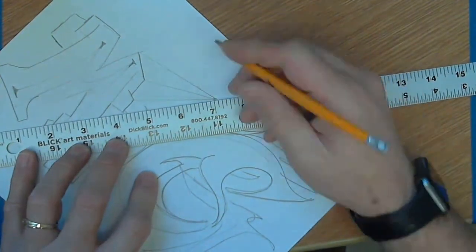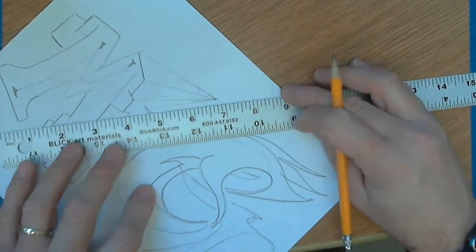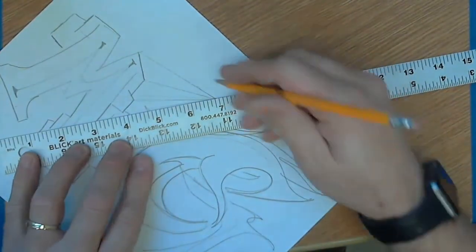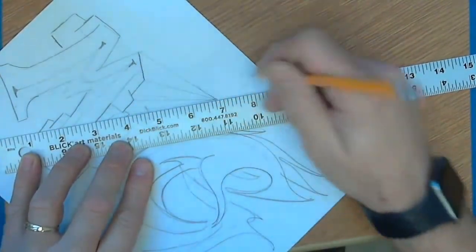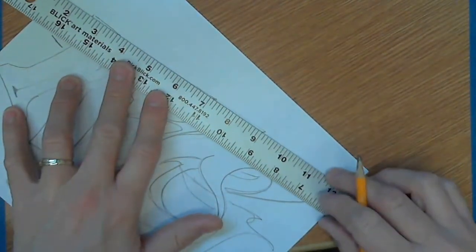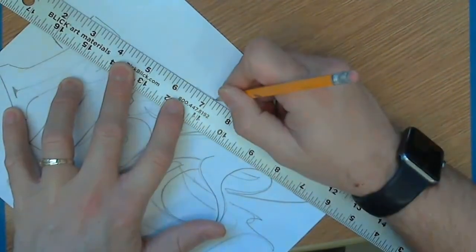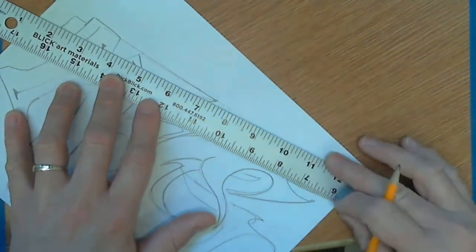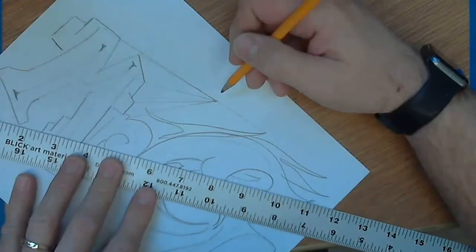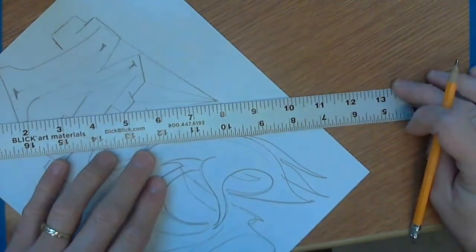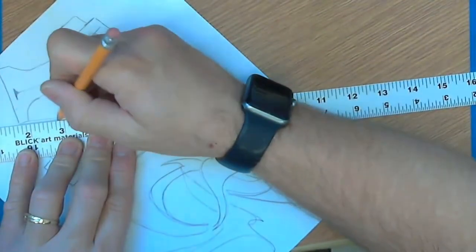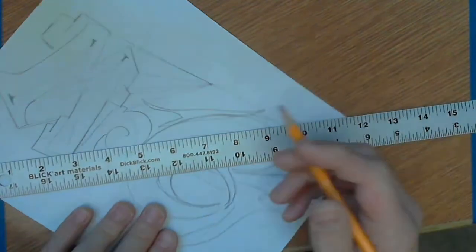And all I'm doing is I'm drawing a bunch of lines back to this 1 point. And this is creating depth. Now this 1 point is our vanishing point. And so just drawing a line back to it gives it a sense of depth.